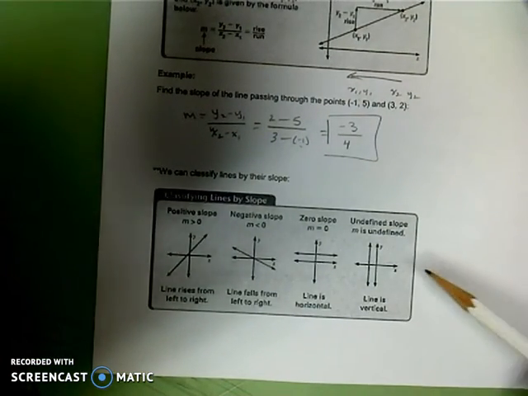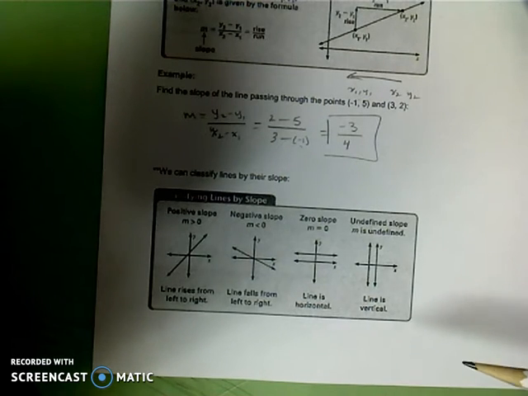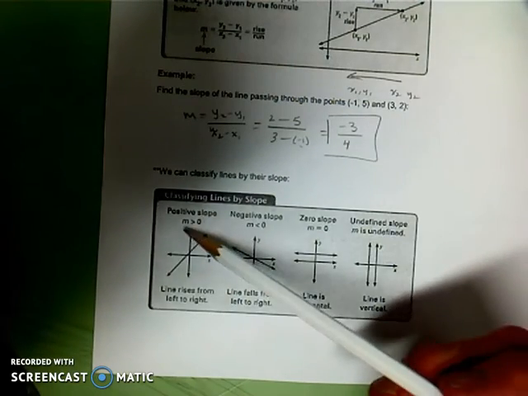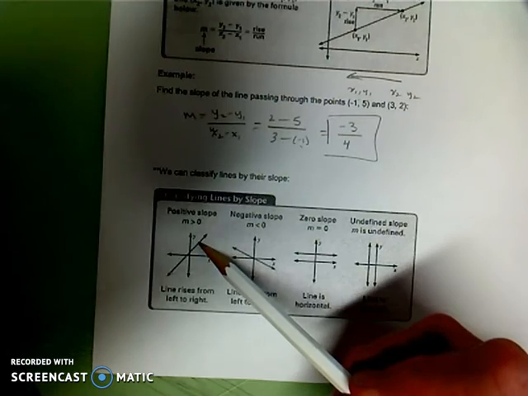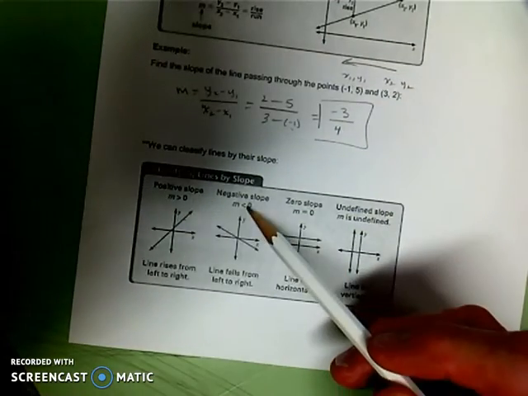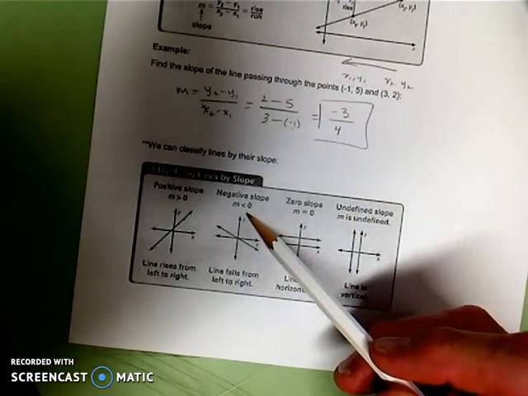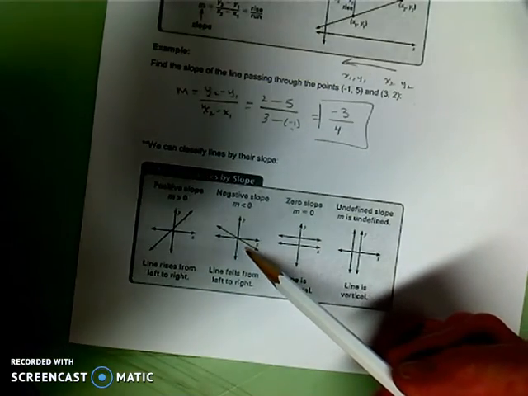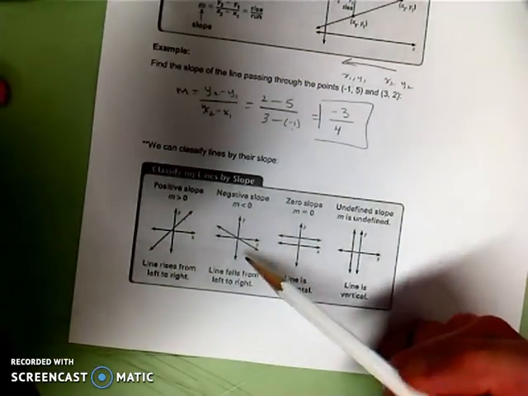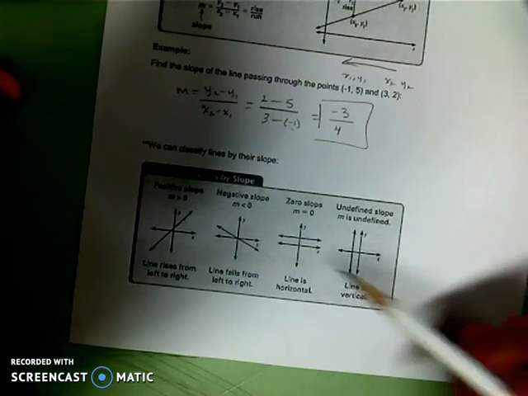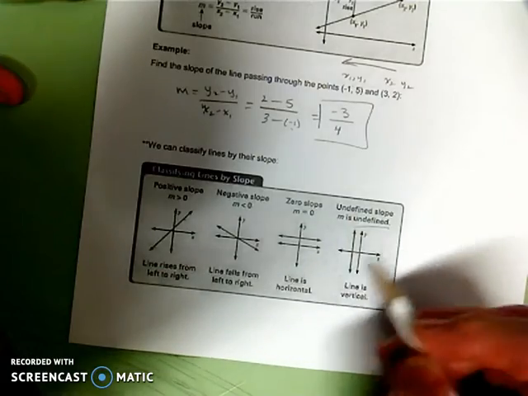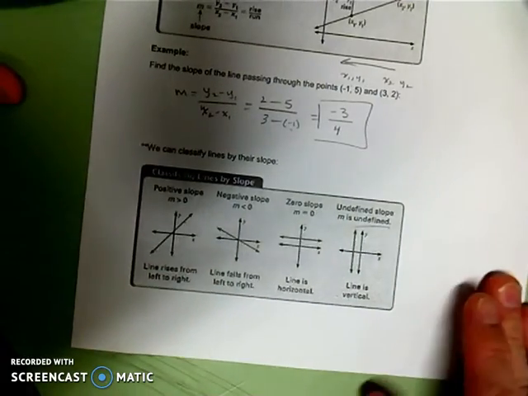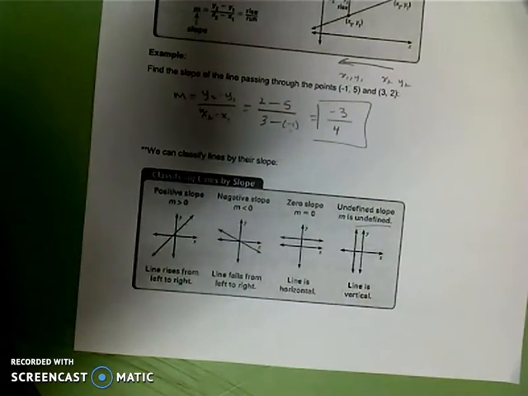One of the beautiful things about the slope number is, without even looking at the graph, you can tell a little bit about what the line is going to look like just from its slope number. So a slope that's positive is going to result in a line that increases from left to right. We say it rises. A slope number that's negative is going to result in a line that decreases from left to right. We say it falls. If the slope number is 0, you're going to end up with a horizontal line. And a slope number that's undefined results in a line that's vertical. And it sounds like a strange thing. How can you end up with a slope number that's undefined?